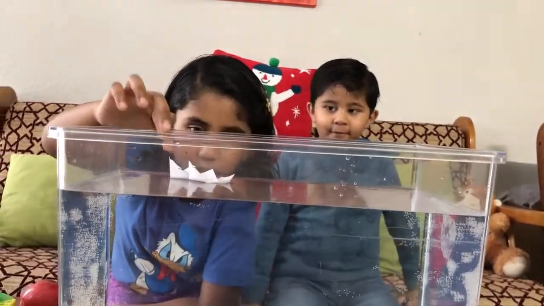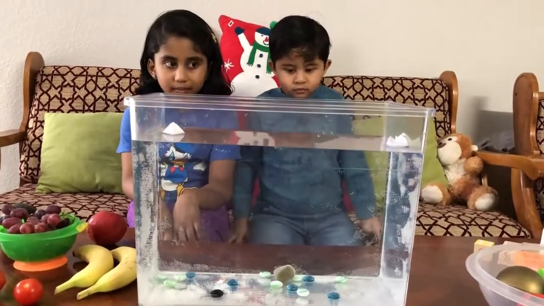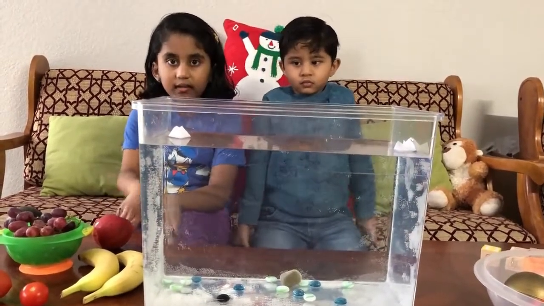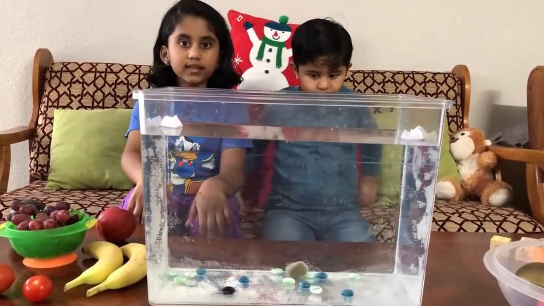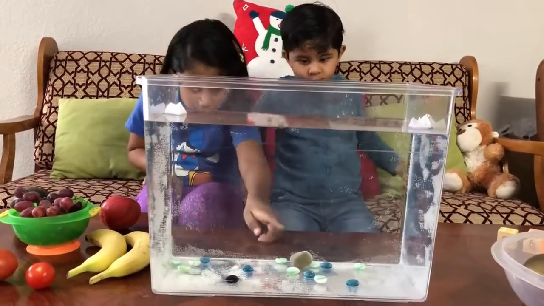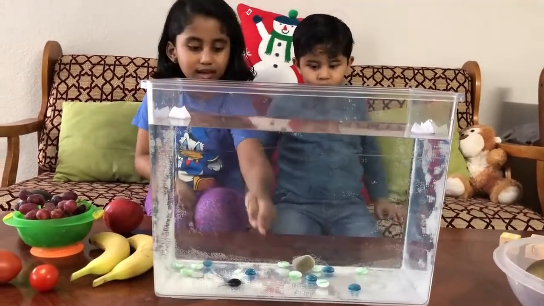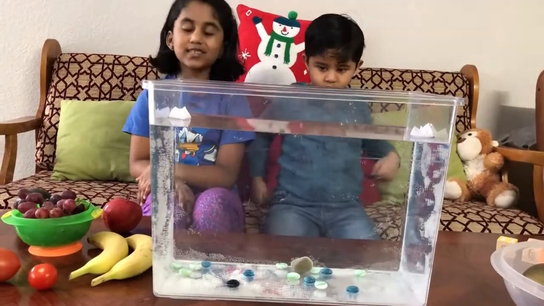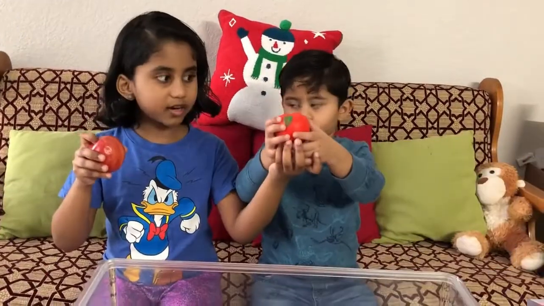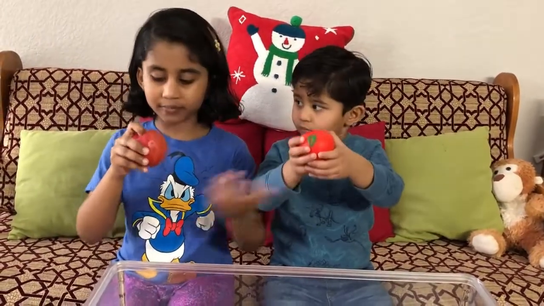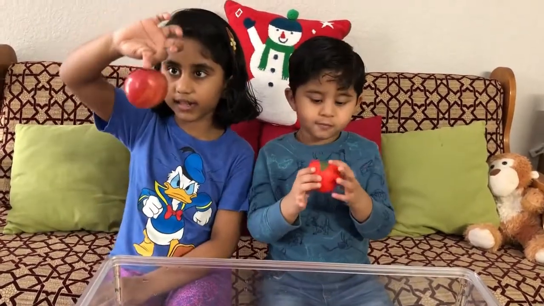Floating. Yeah. Can you see these paper boats are floating? That is because the density of paper is less. Also, can you see the rocks are sinking? Because density is more.